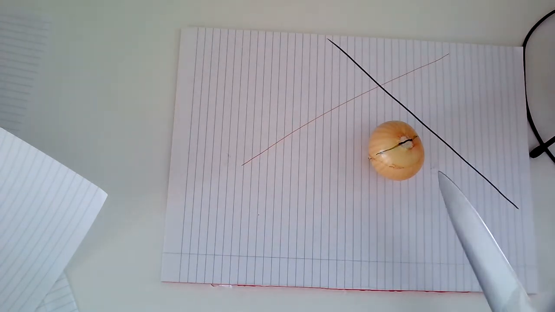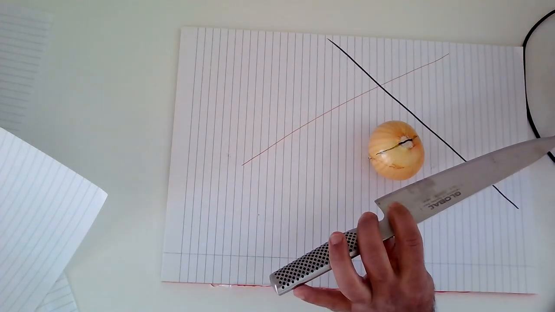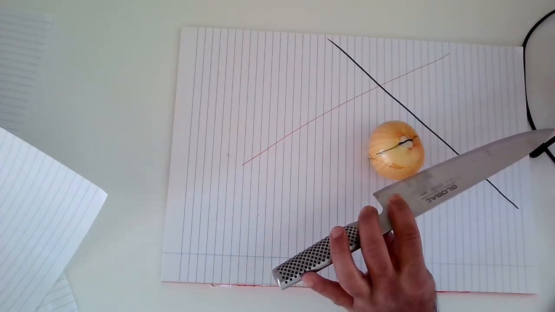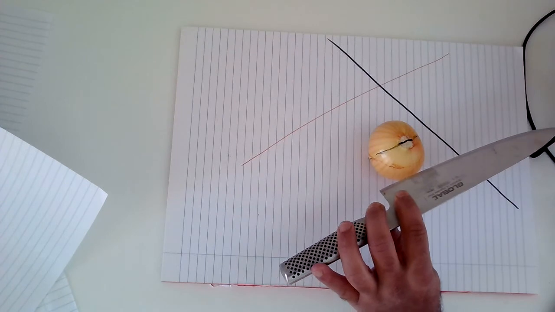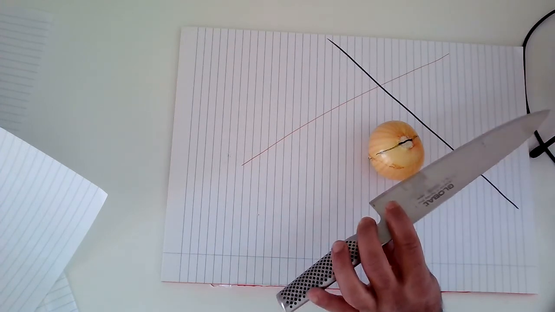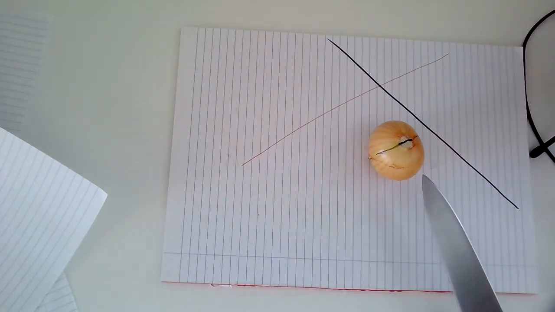But you could look at the red line as the shadow of this great circle. I mean, this is obvious, right? Because if I think of the red line as the mark of this cut, then it's also the shadow of this red circle made via a point of light at the center of the onion.